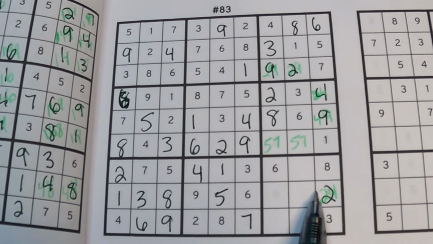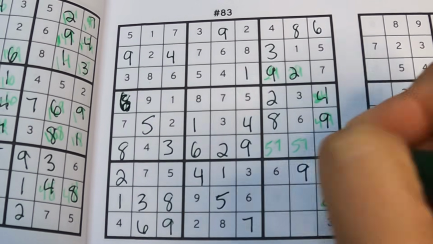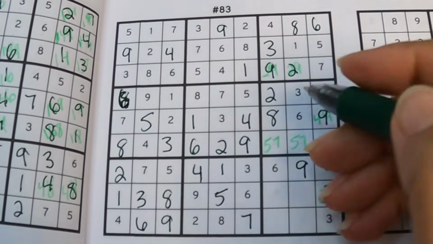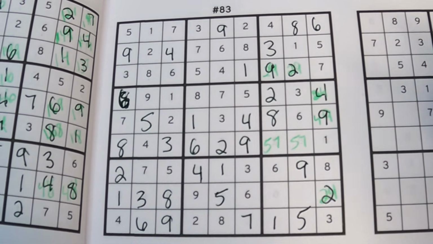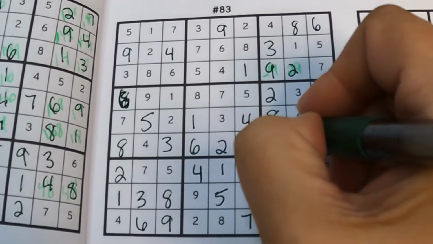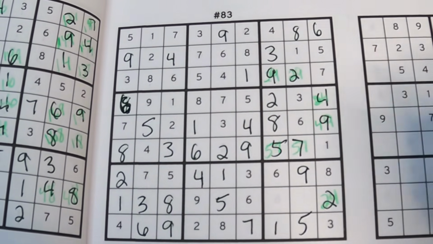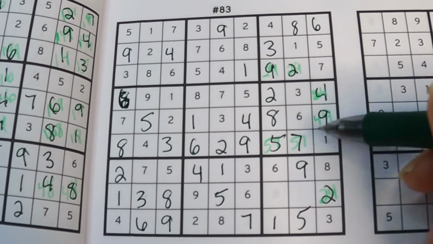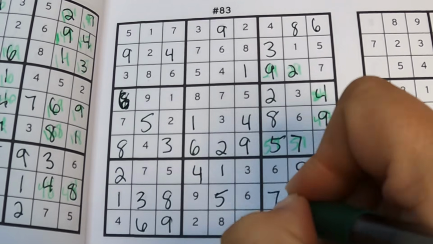For this row now, we're missing a 9. For this bottom row, we're missing 1 and 5. We've got a 1 here, so 5, 1. That 5 makes this our 7, 5. And to finish out this box, we're missing 4 and 7. We've got the 7 here, so 4 and 7.